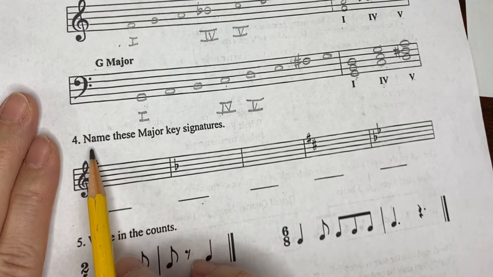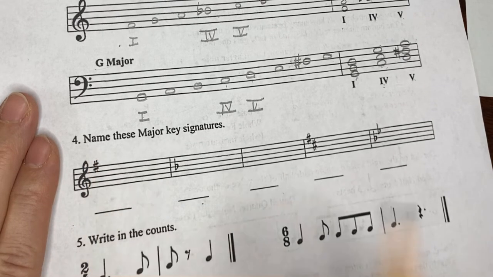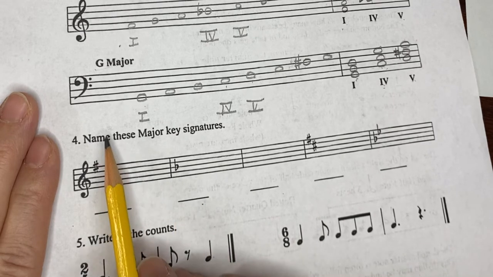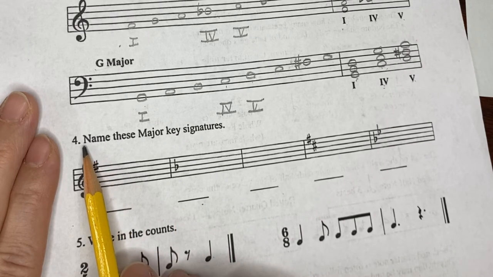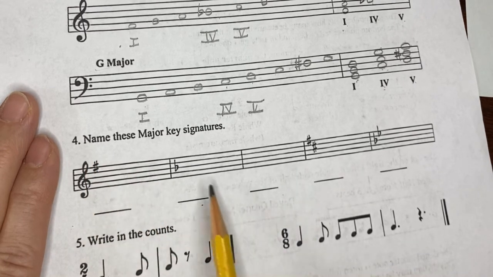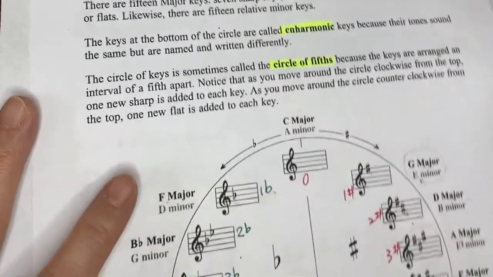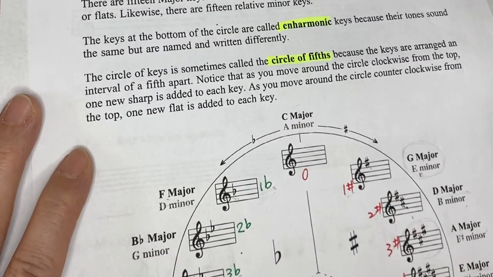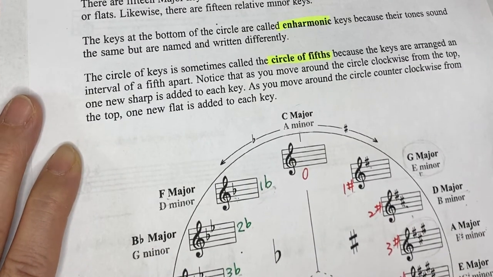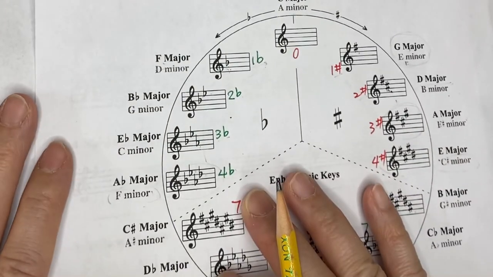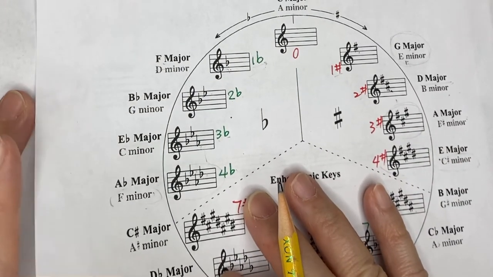We do need to draw a very simple circle of fifths in order to answer this question quickly. If you don't, then you must have this paper next to you. The thing is, you cannot carry this circle of fifths to the test, so you're going to get in trouble.